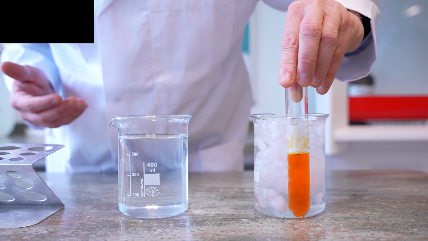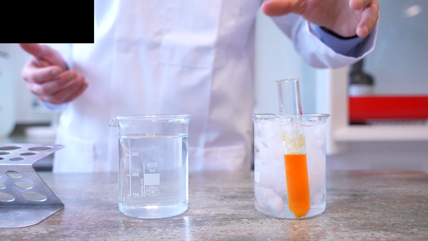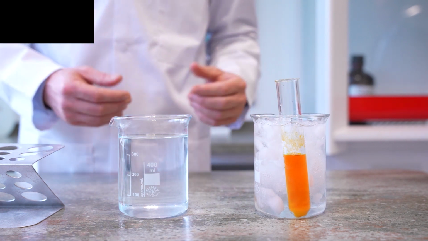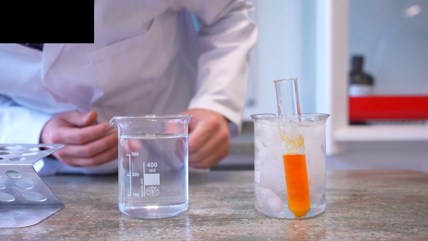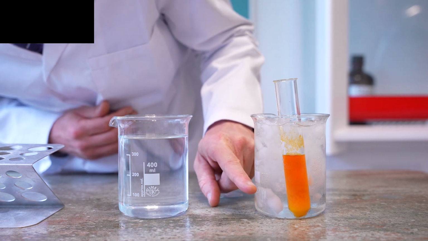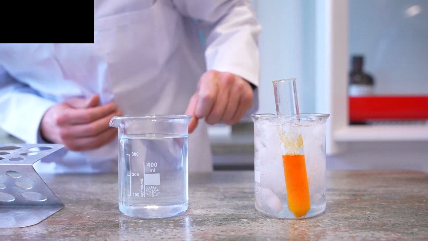This should happen almost straight away. You put it straight into the ice bath, and that should mean that the product will recrystallize out and the impurities will stay in the solvent. And you can see that here, you can see this solid material falling to the bottom of the boiling tube.